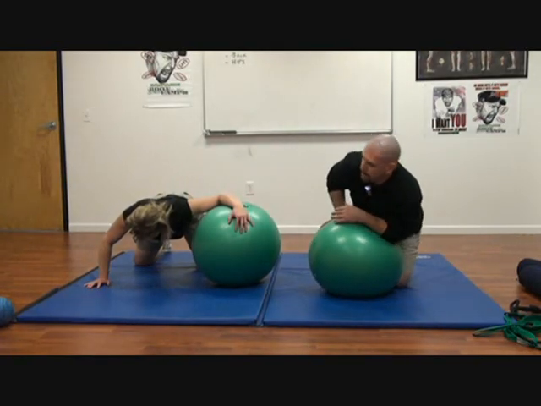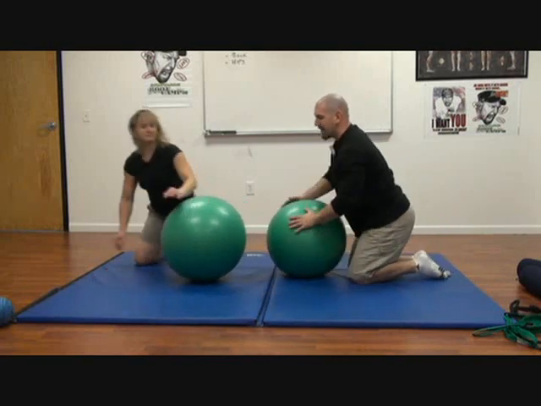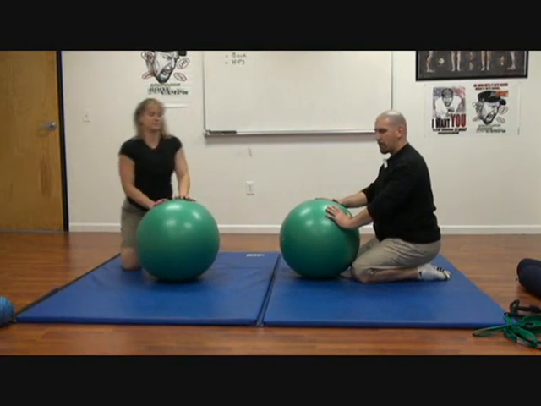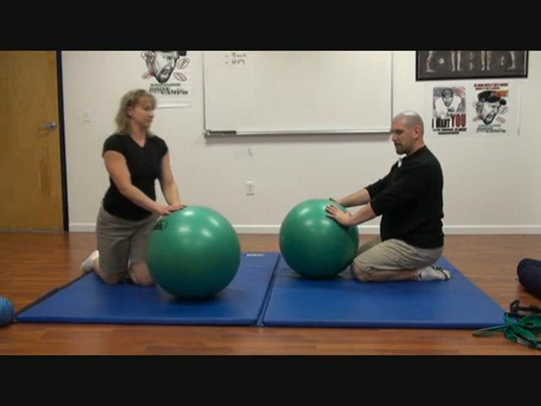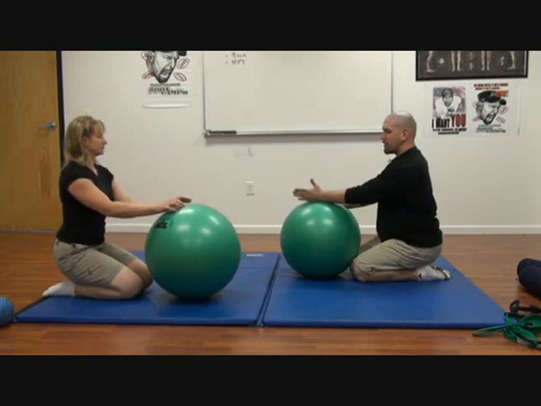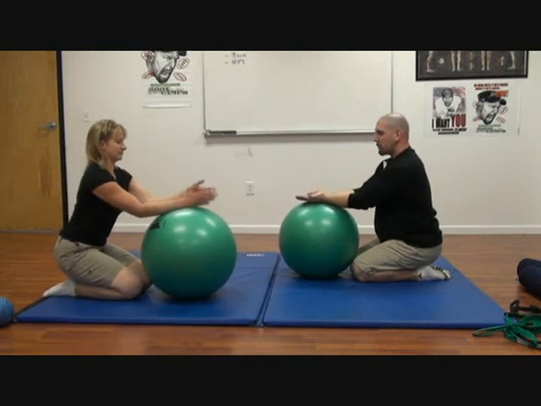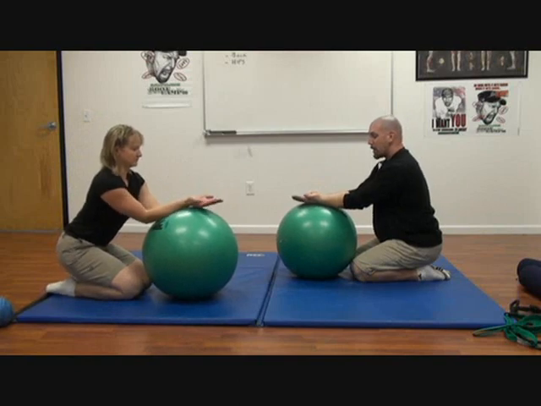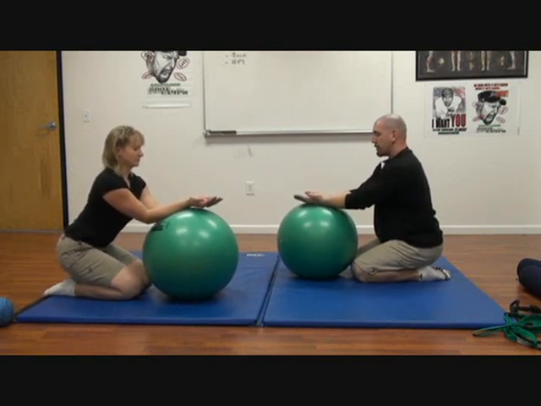All right, the next one I'm going to have you do, because a lot of people have very, very tight back muscles. I'm going to have you sit your butt on your heels. You're going to keep your butt on those heels. You're going to put your hands, palms up if you can, and you're going to roll out to your elbows, keeping the butt on the heels.